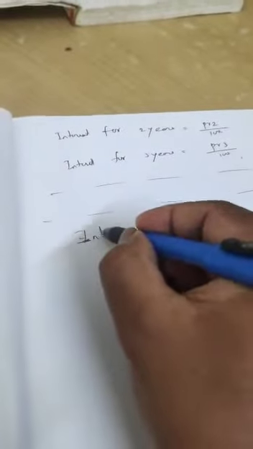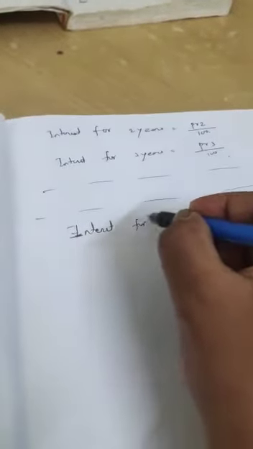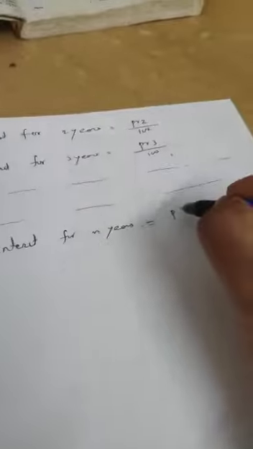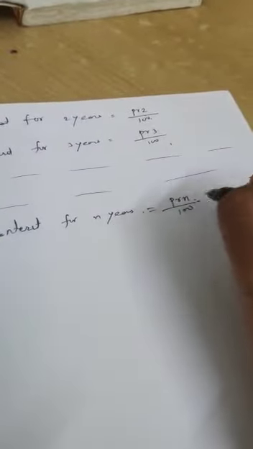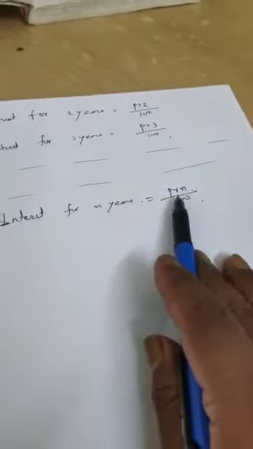So, interest for 3 years will be what? PR3 by 100. Similarly, going on like this, interest in general for n years equals PRN by 100. 1 year PR by 100, 2 years PR by 100 plus PR by 100, that means 2 PR by 100. 3 years, 3 PR by 100, so n years it will be what?